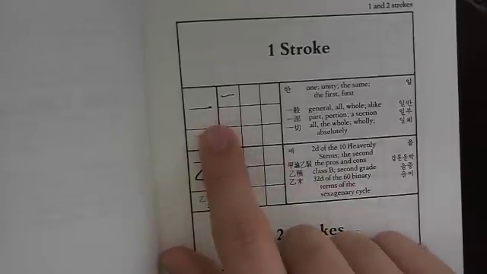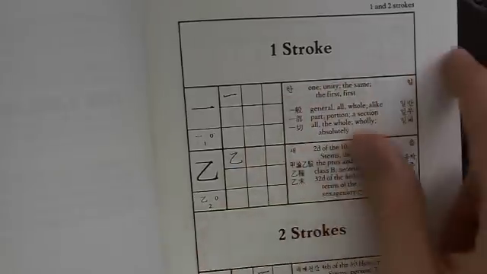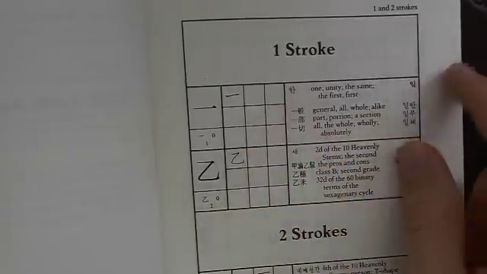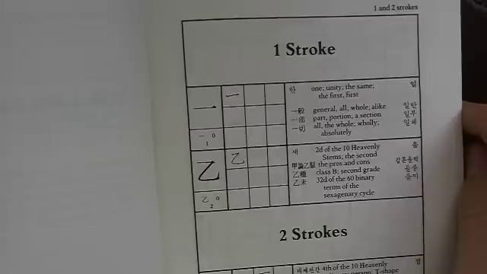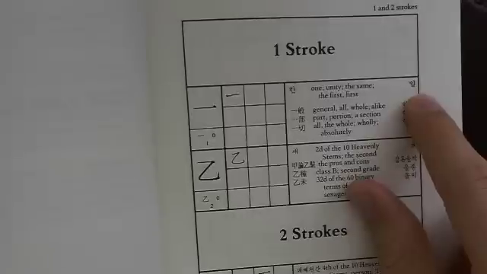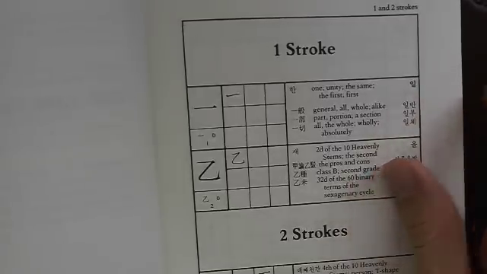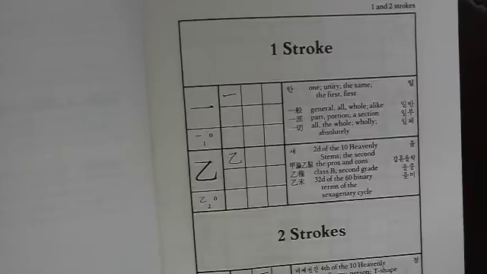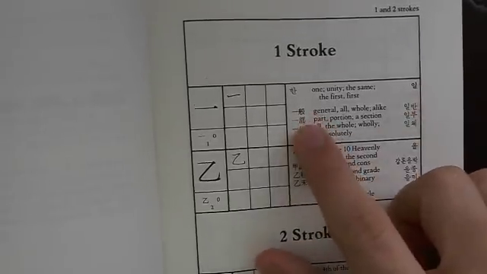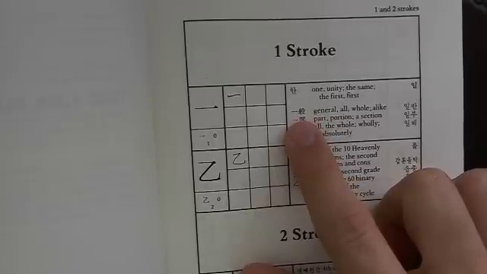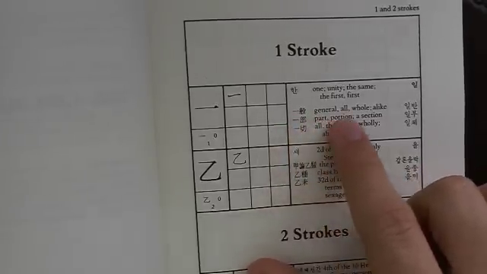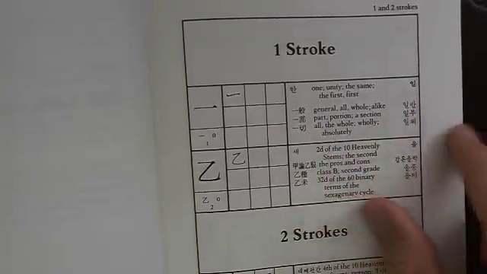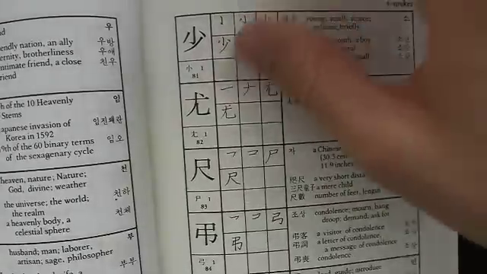So for example, this is a one-stroke character. In Japanese it would be ichi or hitotsu. In Korean it's han, would be the Korean way to say it, and il would be the Chinese pronunciation. So this would be what would be used when they're in combination. For example, this is ilban, general, all, whole, alike. In Japanese, this is ippan. So they take the same derivation.